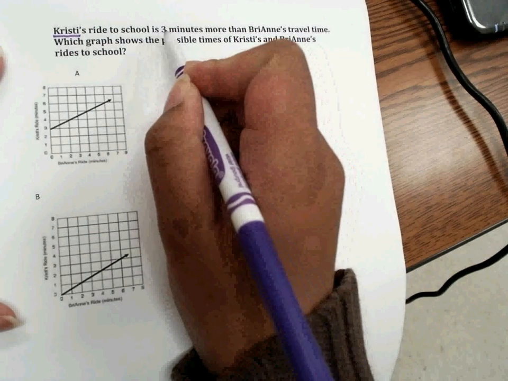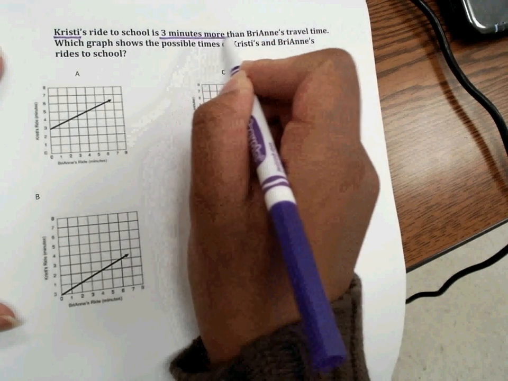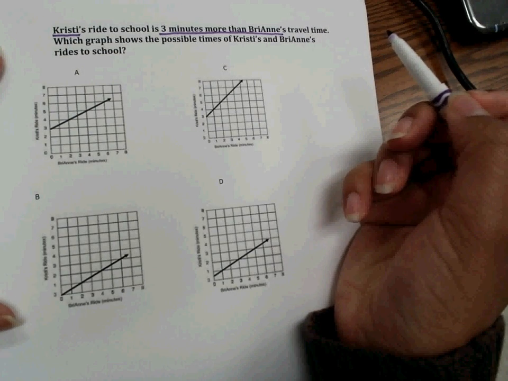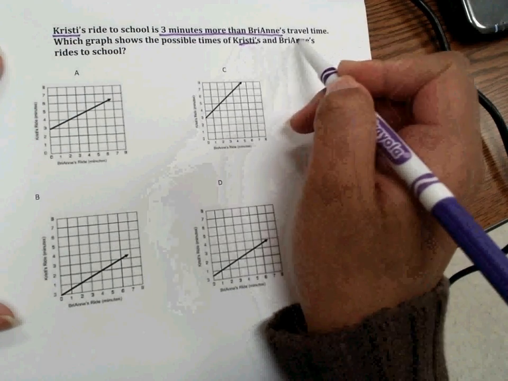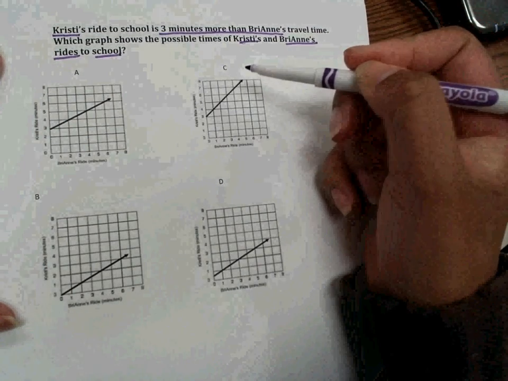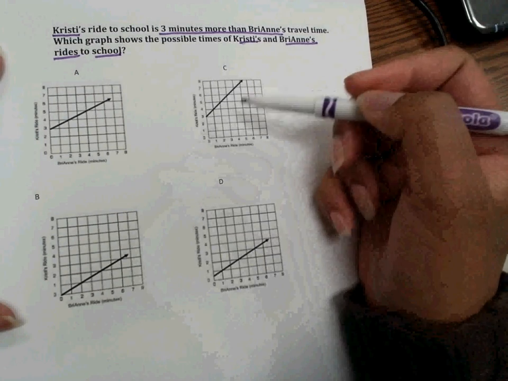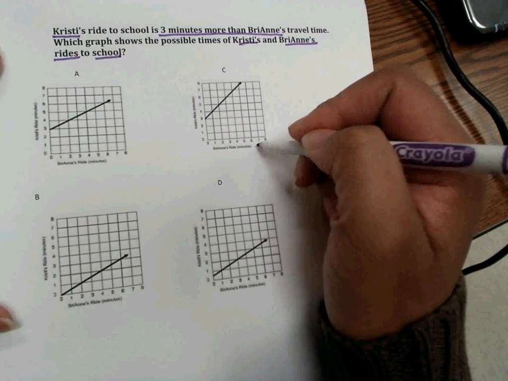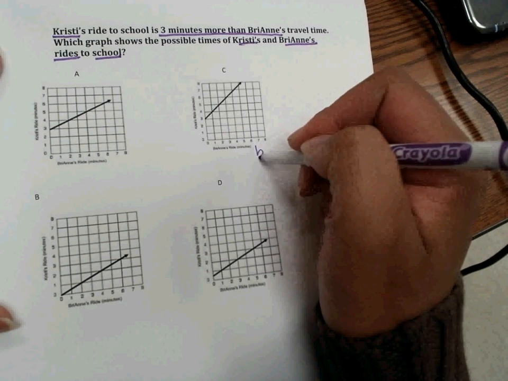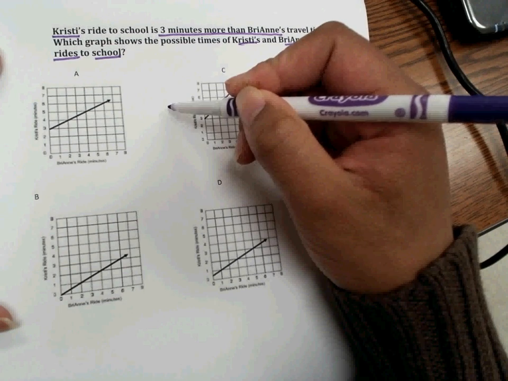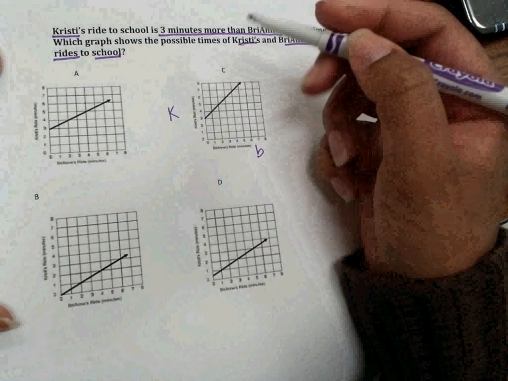So we have Christie's ride to school is 3 minutes more than Brianna's. Which graph shows the possible times of Christie's and Brianna's rides to school? As I look at my graphs that are given to me, I have Brianna on the independent axis, which means she is the x value, so B. And I have Christie on the y-axis as the dependent variable as K.